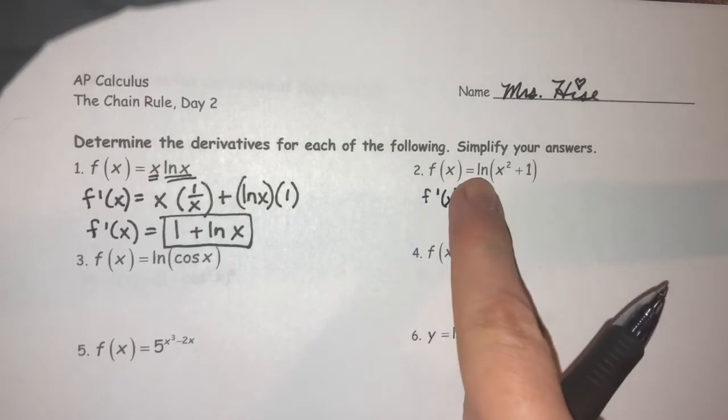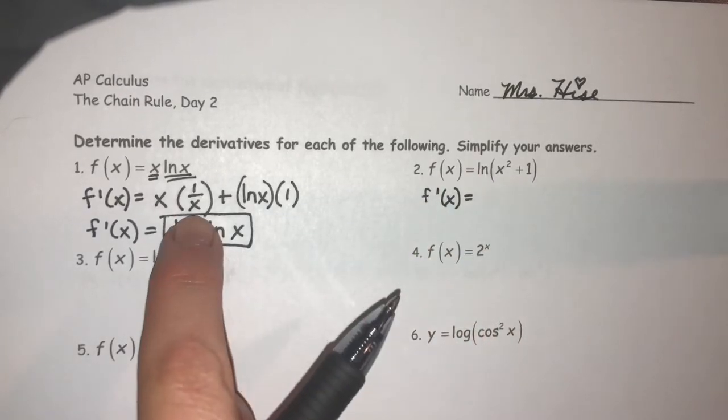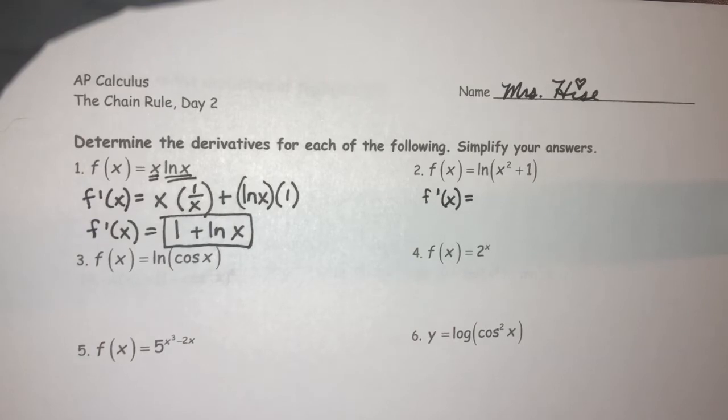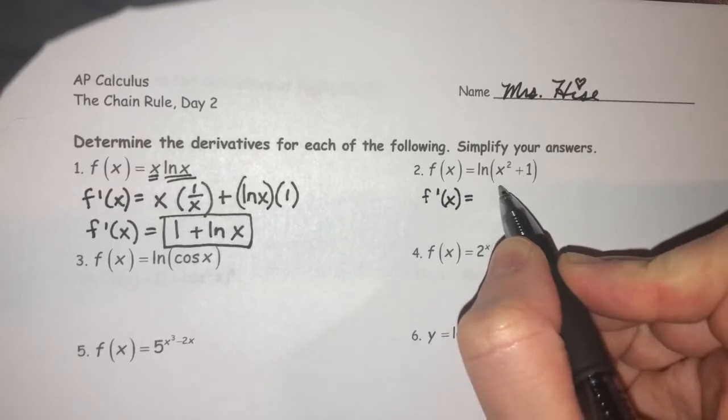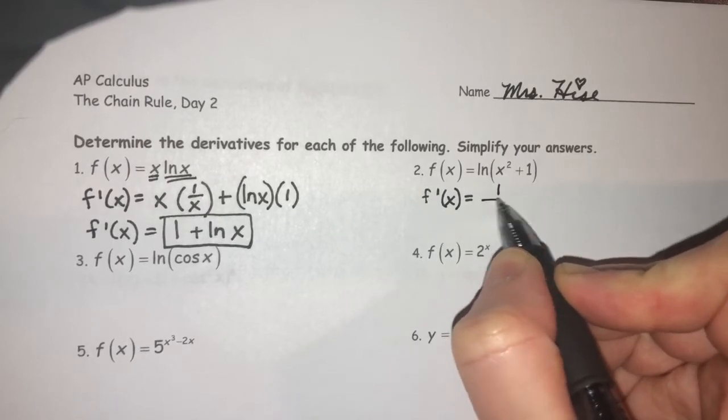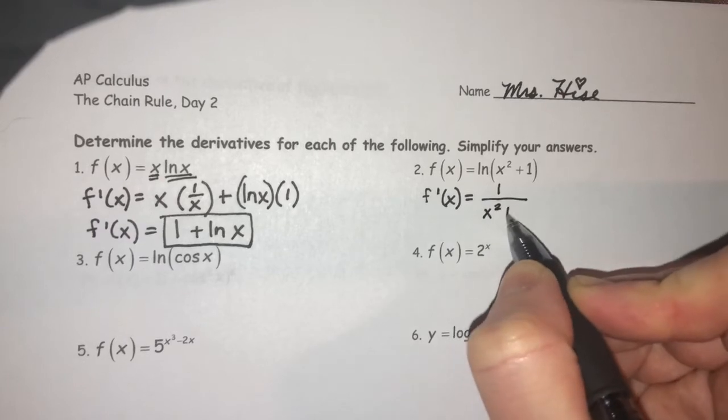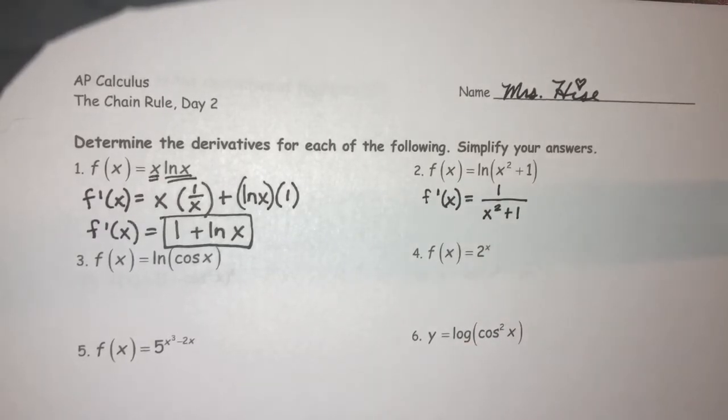The derivative of natural log of x is 1 over x. We just talked about that in the last problem. But instead of x, we are using the inside function in the place of the x, copied down. So 1 over x squared plus 1. So we did the derivative of the outside function and we copied the inside function, still inside.